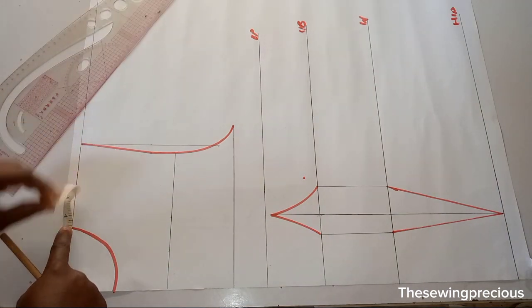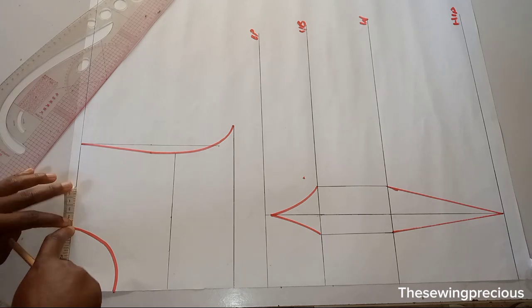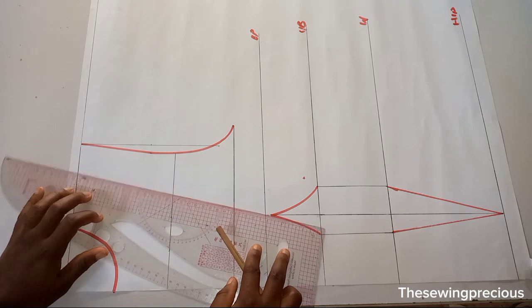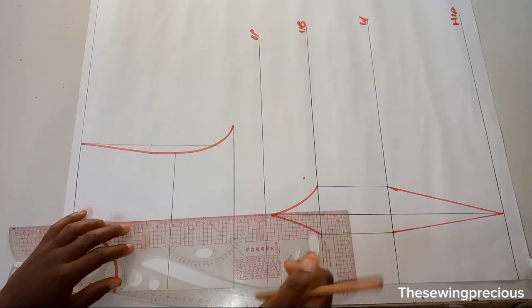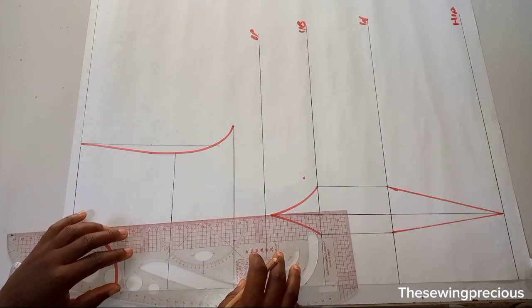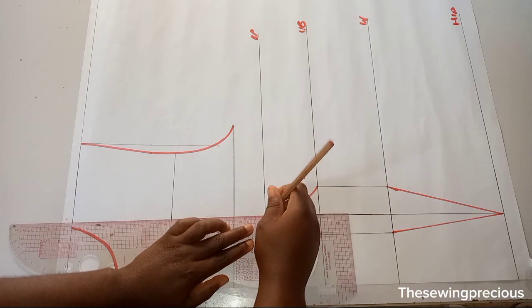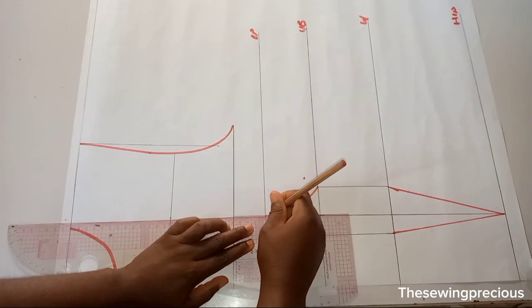I will divide my shoulder measurement by 2 and I'll mark the midpoint. What I'm going to do now is to extend the nipple to nipple measurement first to the bust point line. Then I'll further extend it to my shoulder line.